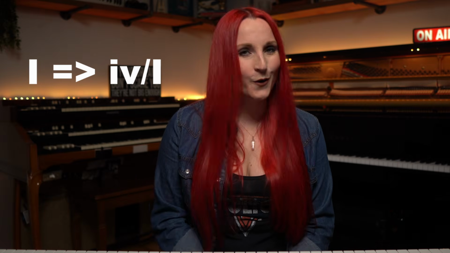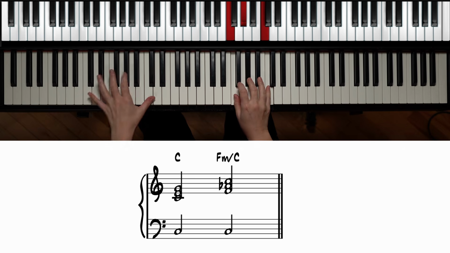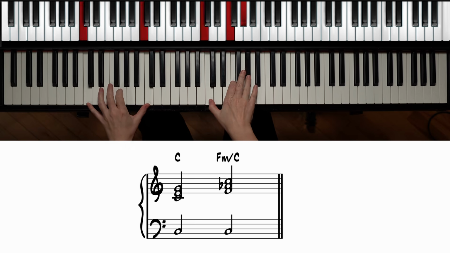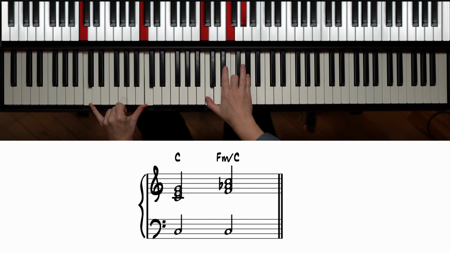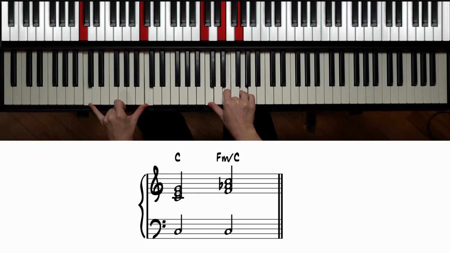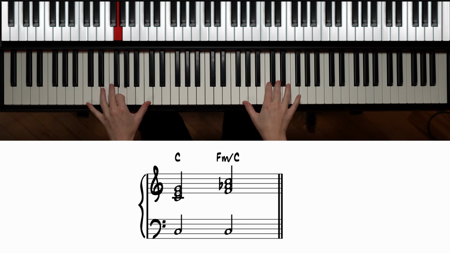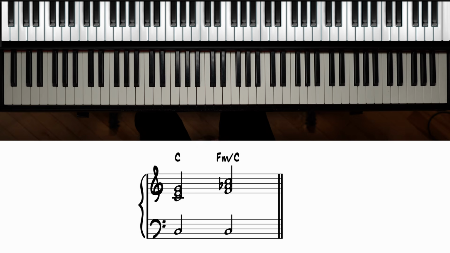Now for the next one, we're going to be using the 4 minor over the 1 instead of the 4 major. So we have F major right here, but this time we're going to use F minor. It adds a beautiful resolution between the A flat going to the G right here. So a beautiful passing chord that you can use.